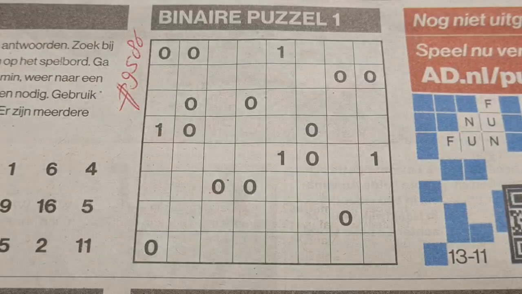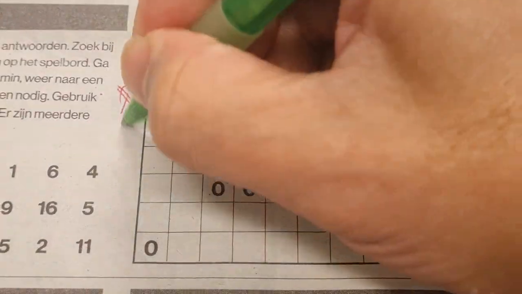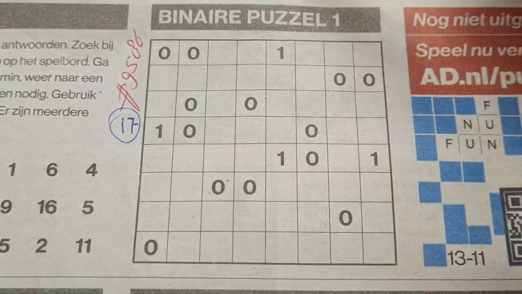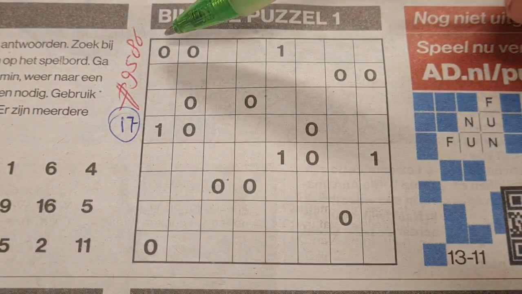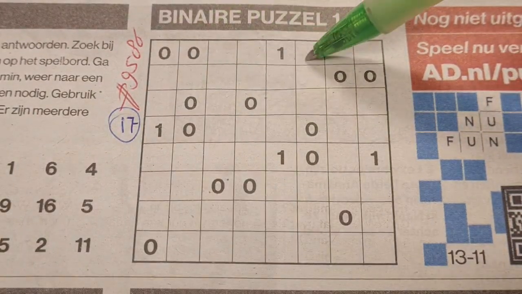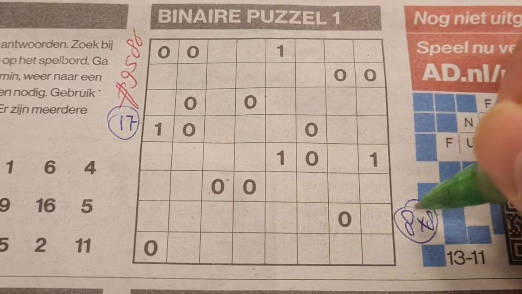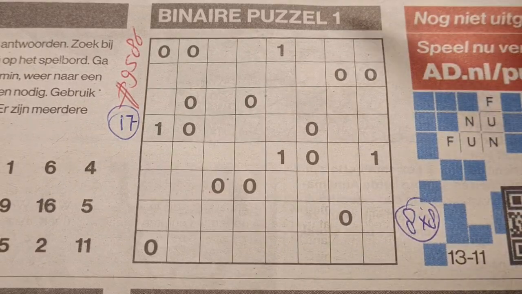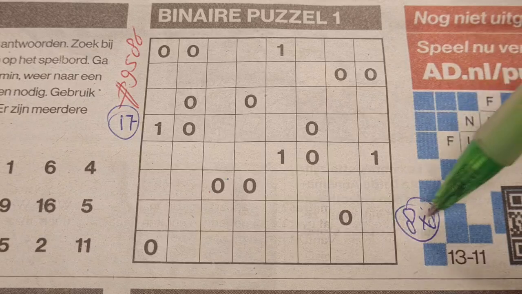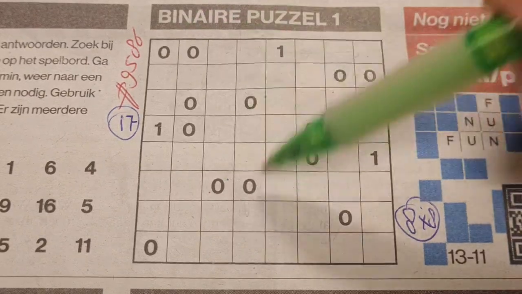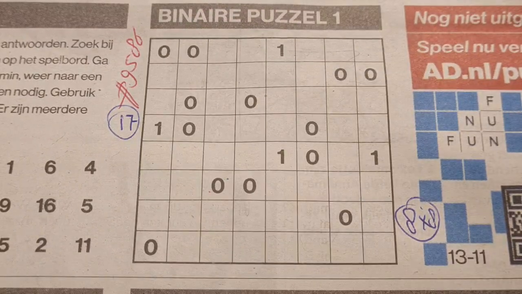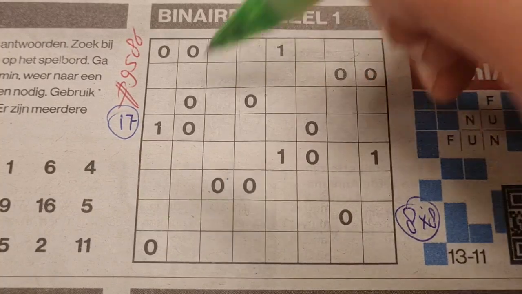Before I start, I always count the printed digits. This one has 17 printed digits. What kind of binary puzzle is this one? Let me count. 1, 2, 3, 4, 5, 6, 7, 8. An 8 by 8 binary puzzle. Let me start with the 0's. Oh, wait. 8 by 8 means that in a row or in a column there are always 4 0's and 4 ones. All right, so let's get started.